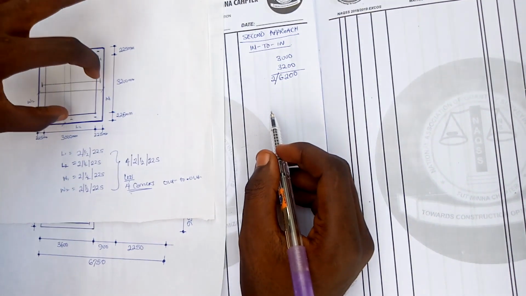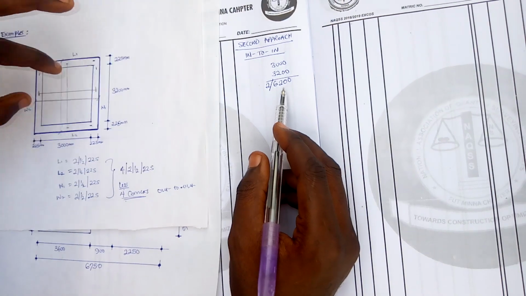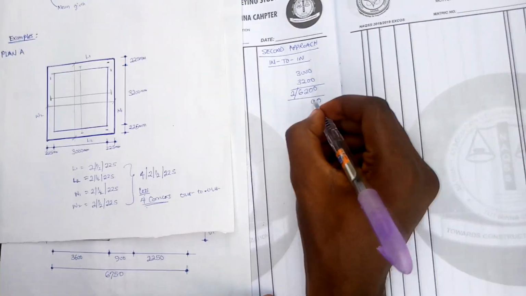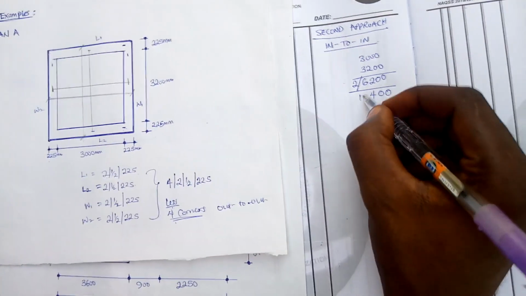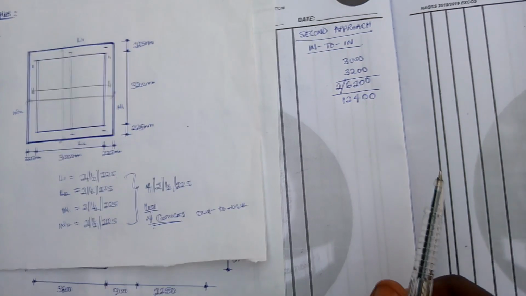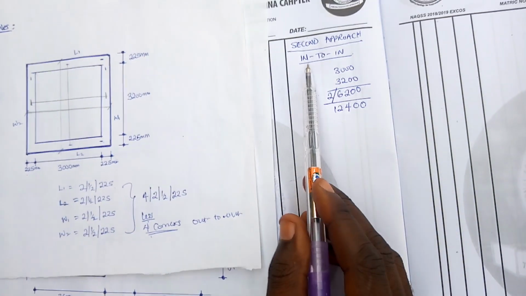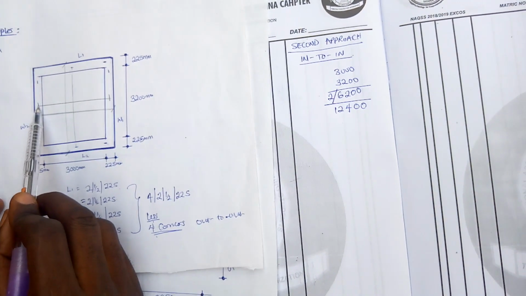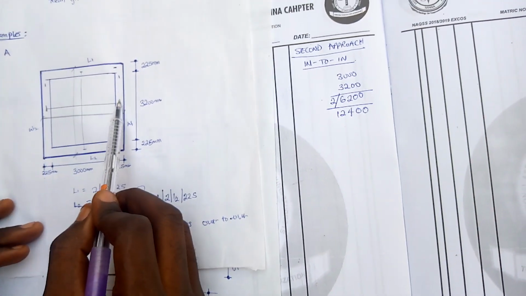But since we got the first calculation, the first summation for these two sides, multiply by 2 for this second side. So I'll end up having 0, 0, 4, and this is 12. Now, I haven't gotten 12,400. The next thing to do, because this dimension is given as in to in, but we are looking for our mean girth starting from this midpoint to this midpoint.